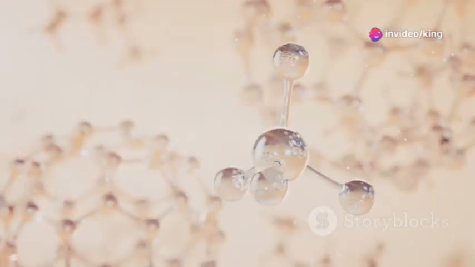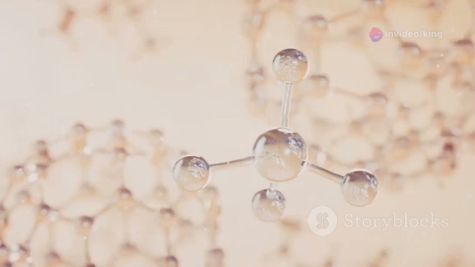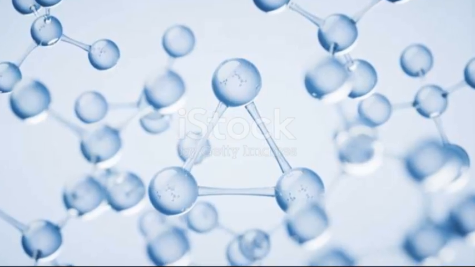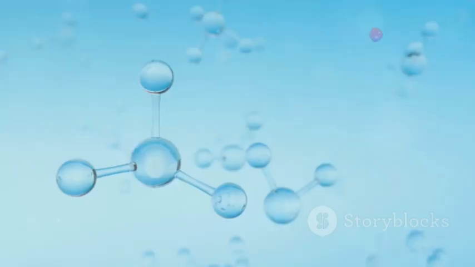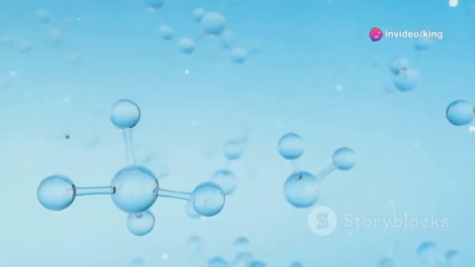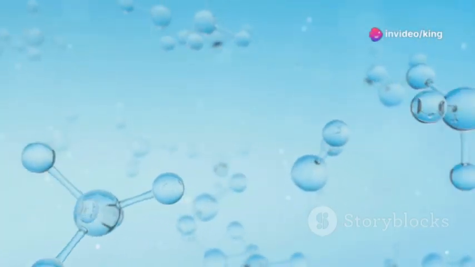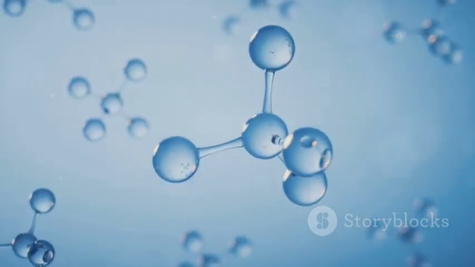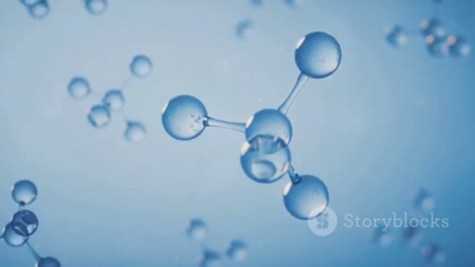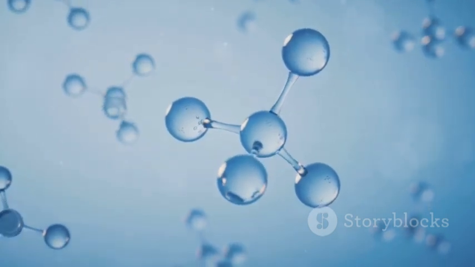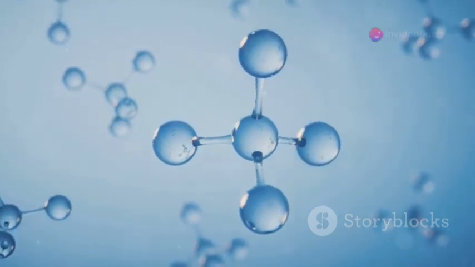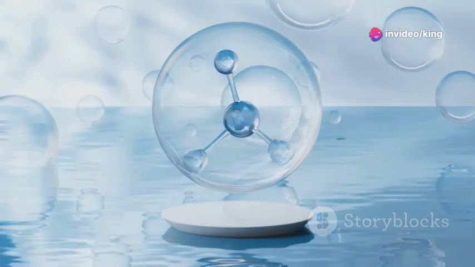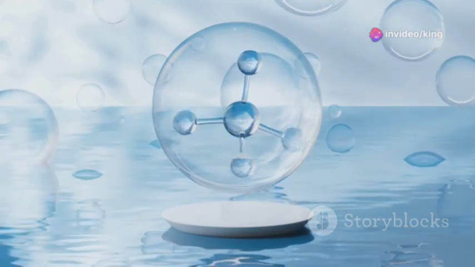Section 6. Connecting the dots. From solvation to conductance. We've covered a lot of ground, so let's connect the dots. We started with solvation, the process of surrounding solute particles with solvent molecules. This process is influenced by the interactions between the solute and solvent, like the attraction between water molecules and ions in a salt solution. We then explored hydrated radii, the size of an ion plus its surrounding water molecules.